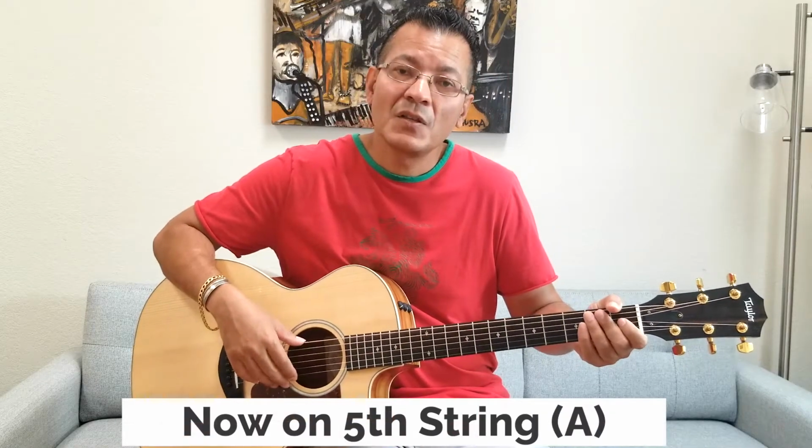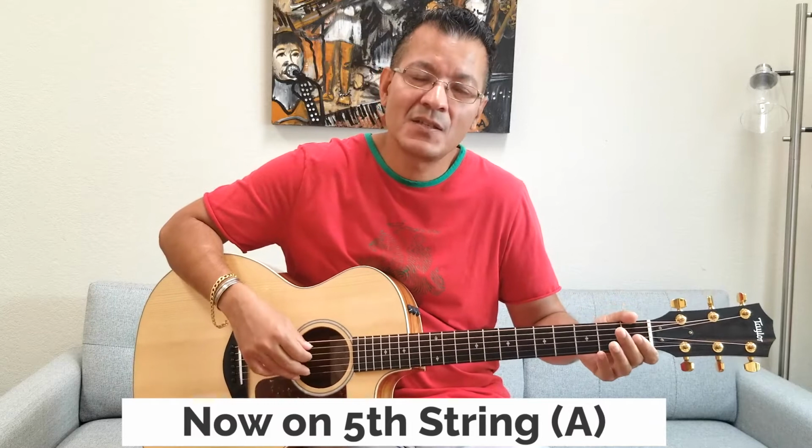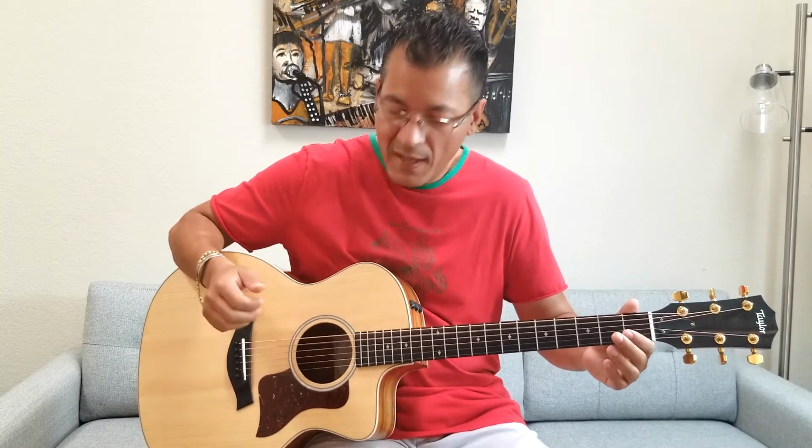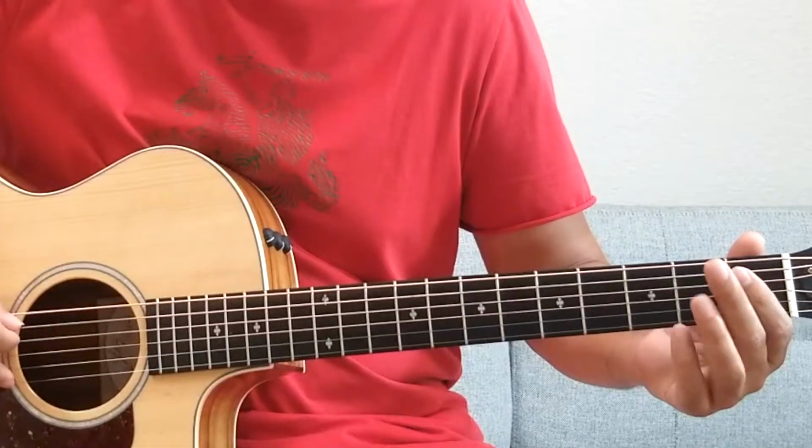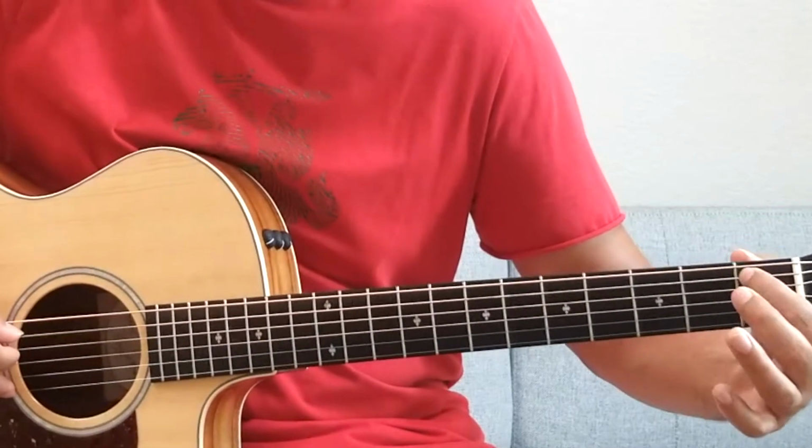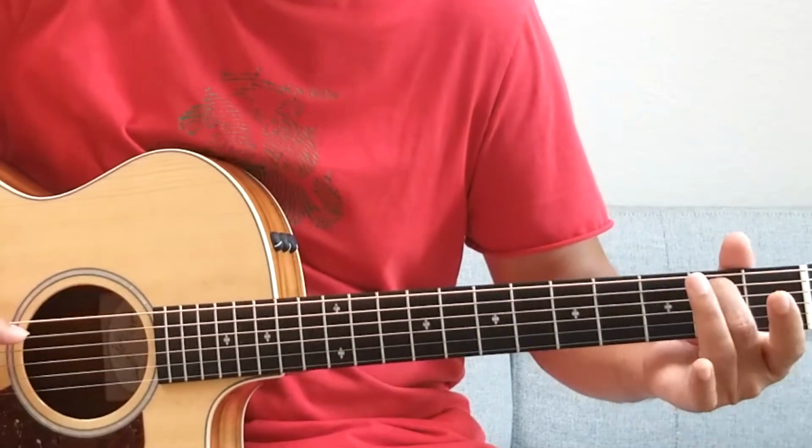Now you do the same thing for the next string, the 5th string, which is A. When you play it open, that's A. After A, it's B. There's a gap between A and B, so you skip the 1st fret and come to the 2nd fret.